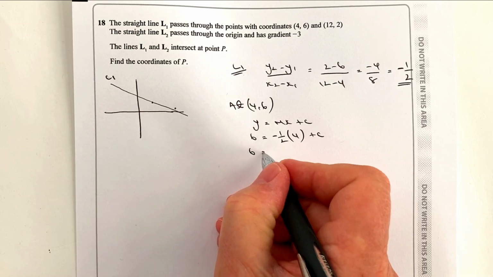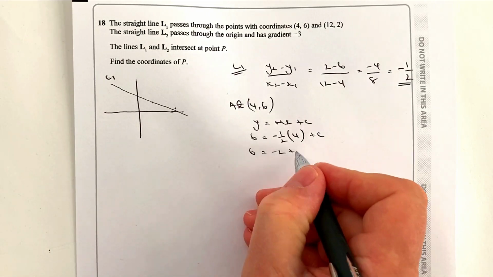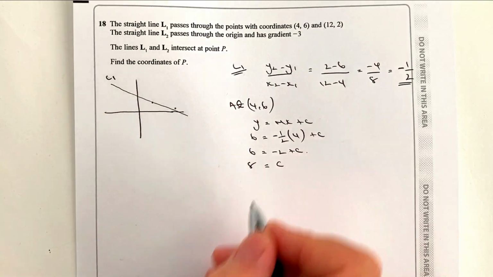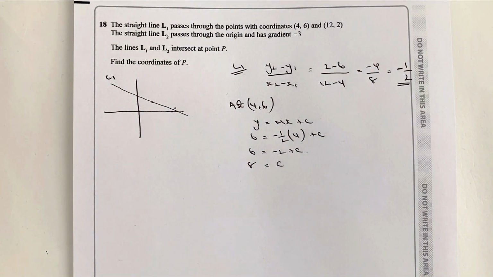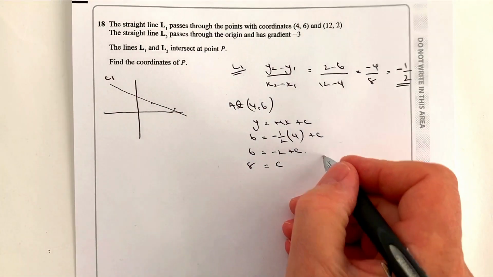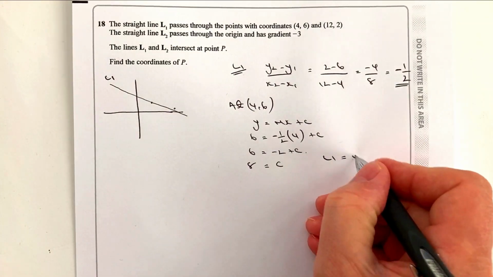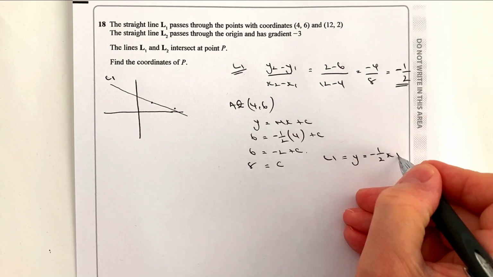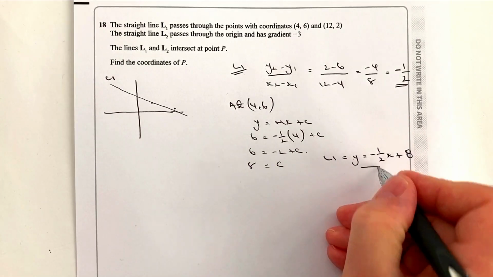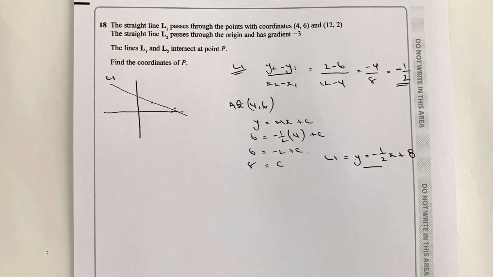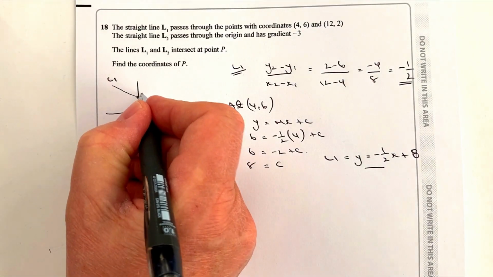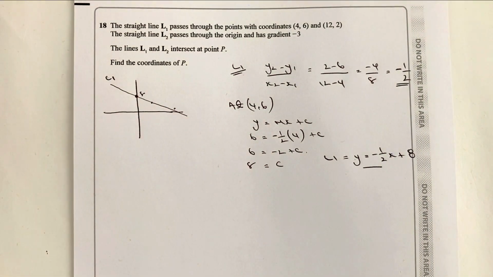So that's going to give you 6 equals minus 2 plus c. Therefore c equals 8. So what I do know now is that L1, the actual line, is y equals minus a half x plus 8. I hope that might be useful to me. I know this y-intercept here is 8, and I know it goes through those two points. I know it's got a gradient of minus a half.